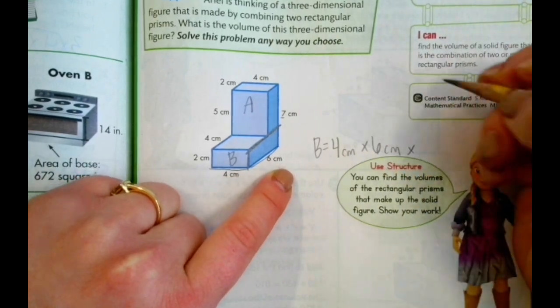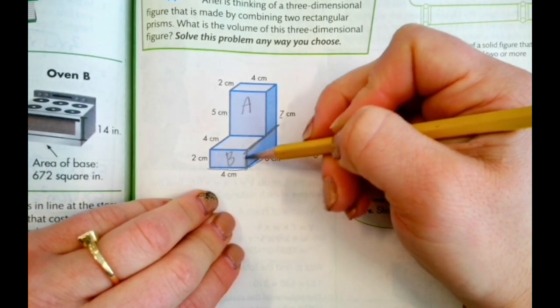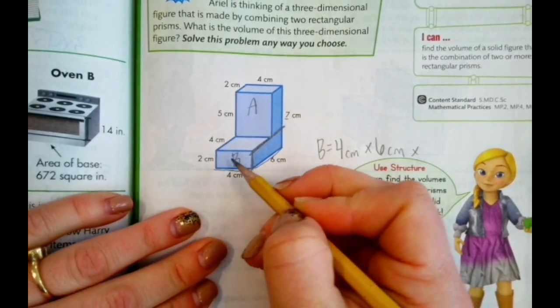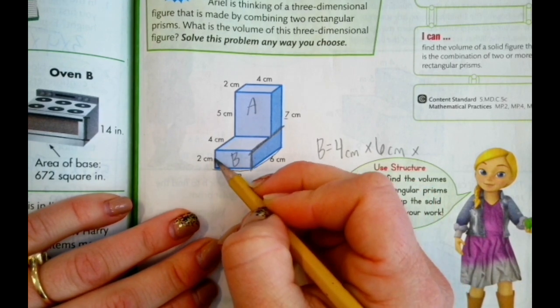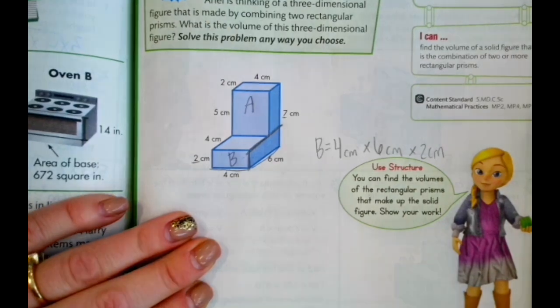And then I had to find my height. But remember, it's not 7. It's not the whole way up. So I look here at my height. This one's not labeled. But in rectangular prisms, the opposite side is equal and parallel. So parallel and congruent. So my height is 2 centimeters.